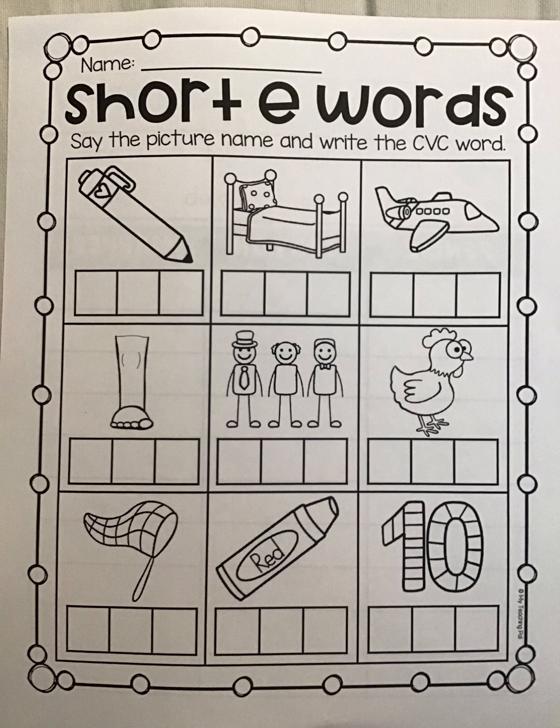All right, my friends, we are going to write the word about the picture that we see. Our first word is pen. Pen. I hear 3 sounds, so I'm going to use 3 sound boxes. Pen.